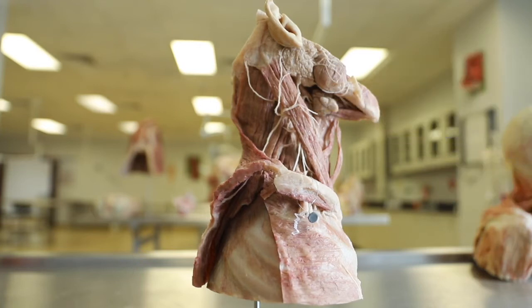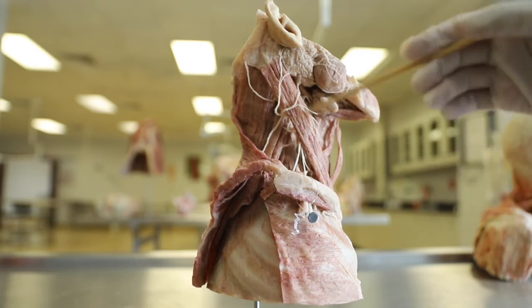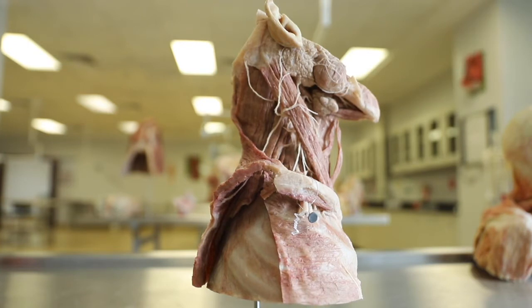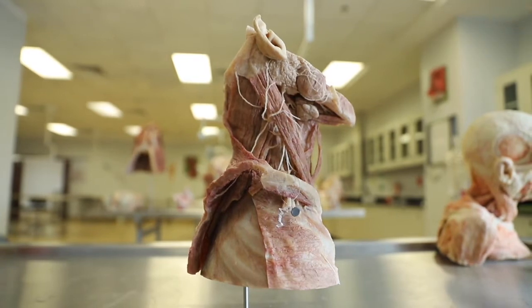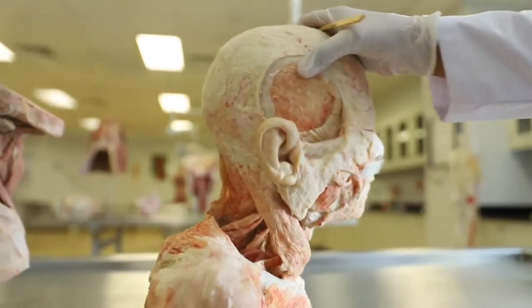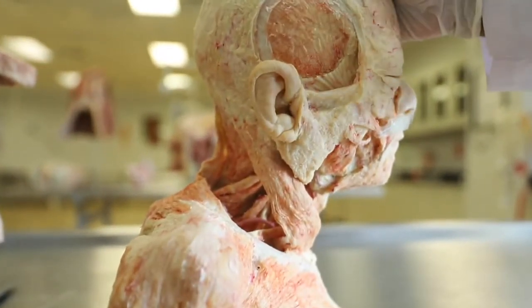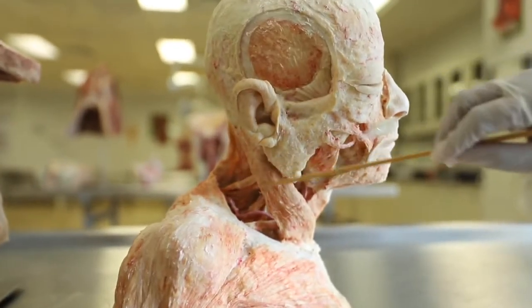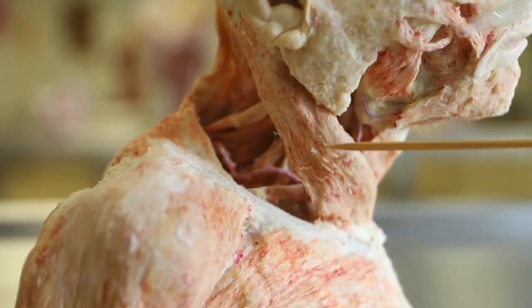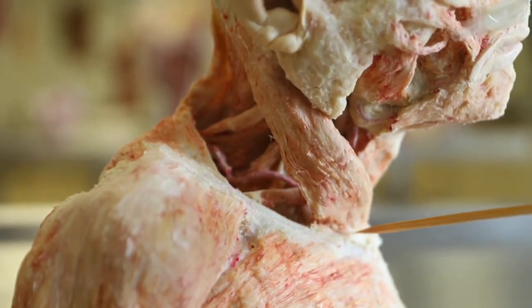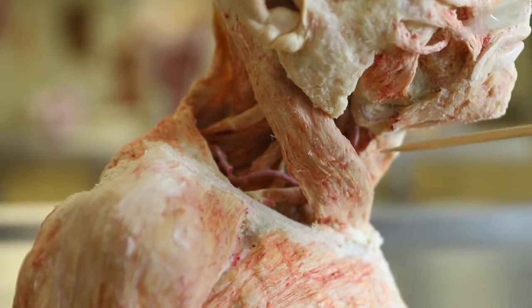Today we will first know the main landmark of the neck. Here in this model, as you see here, we have this muscle, sternocleidomastoid, as it takes its name.